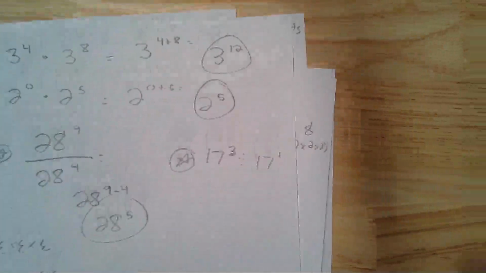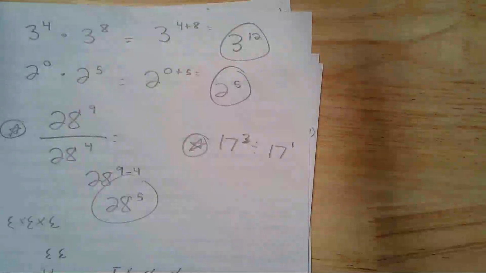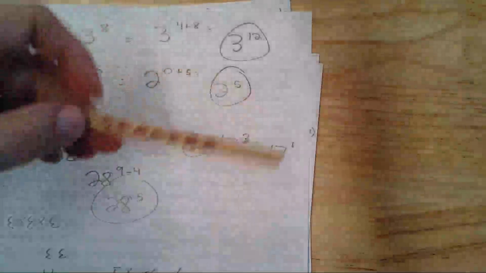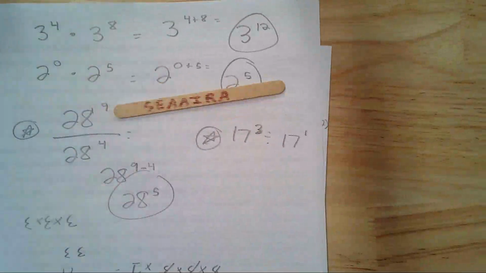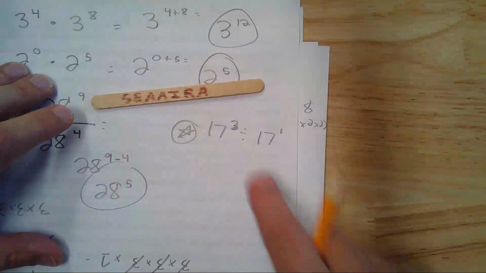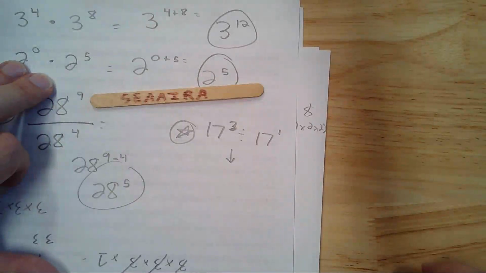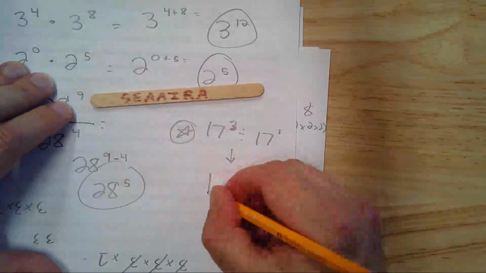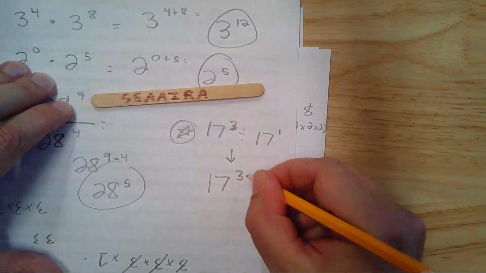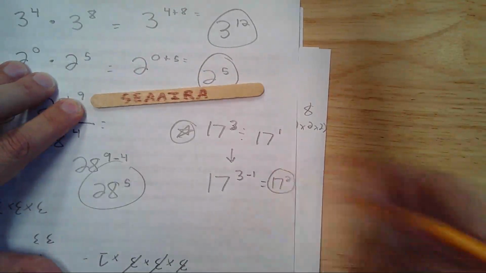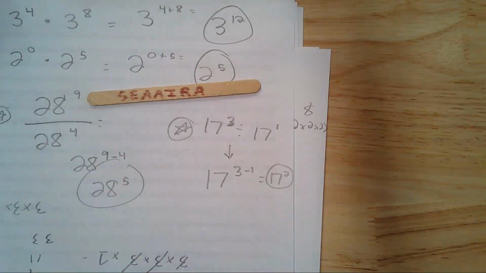Great. Oh, there's another one. All right, last one. 17 to the 3rd divided by 17 to the 1st. Sierra? It's 17 to the second. Yes. 17 to the 3 minus 1 equals 17 to the 2nd power is what we would be looking for on that one.